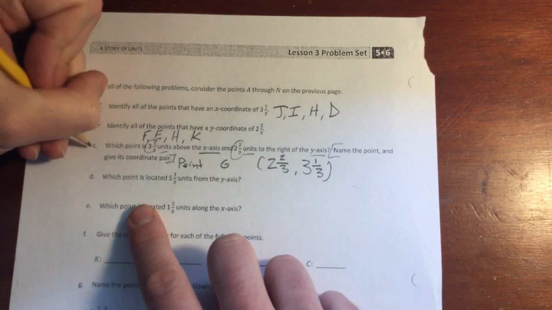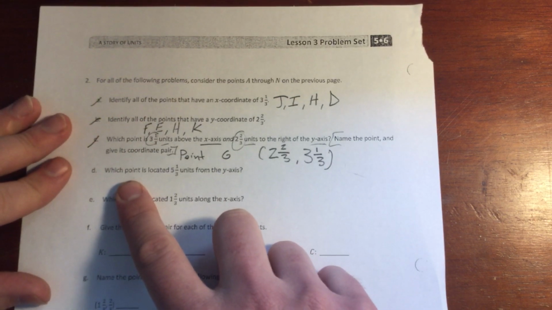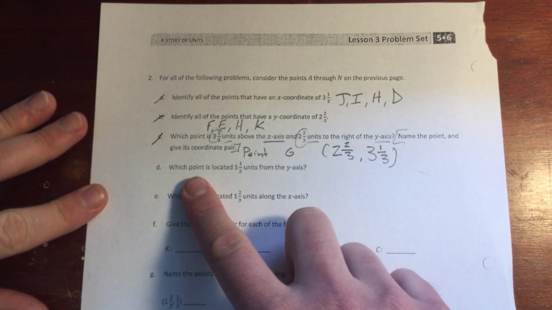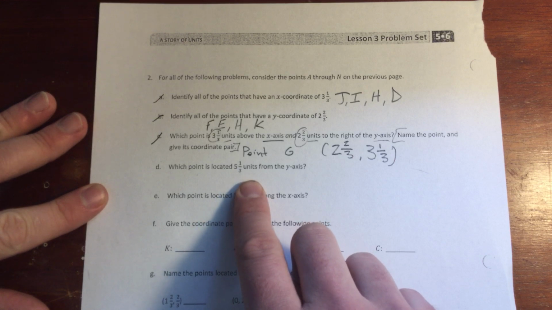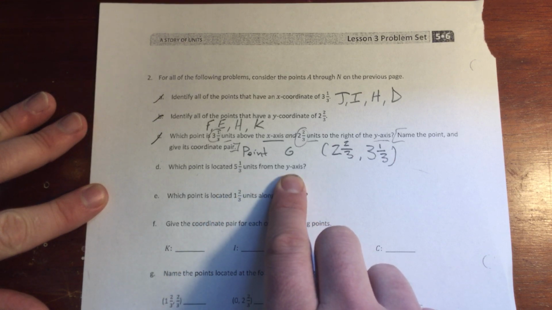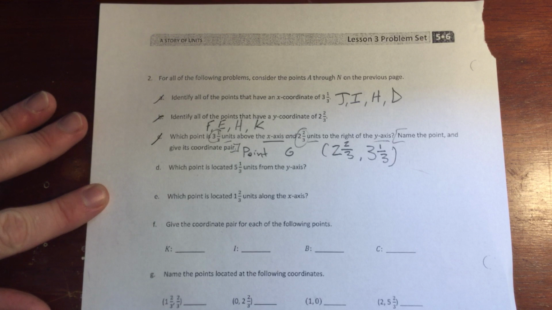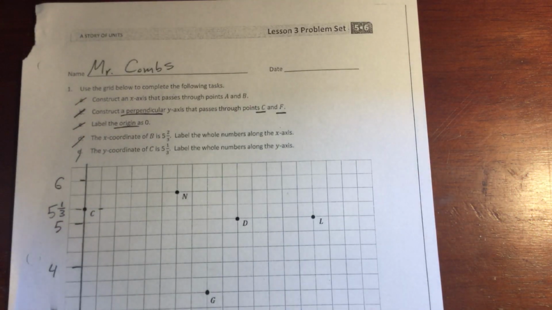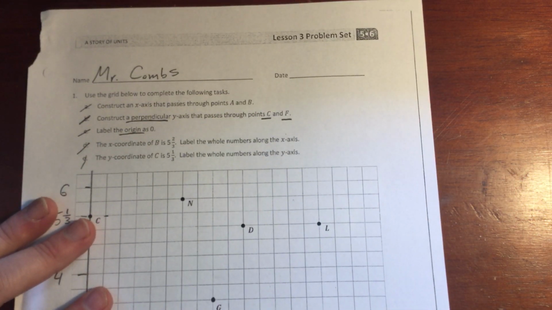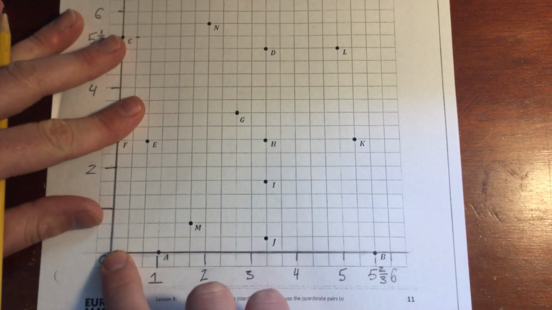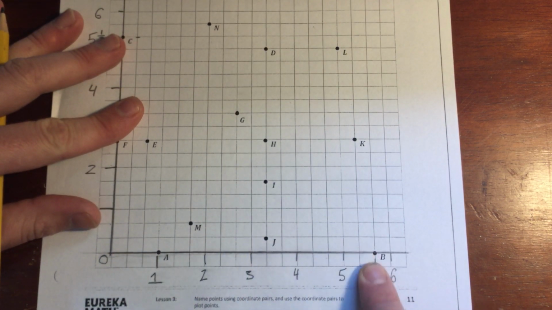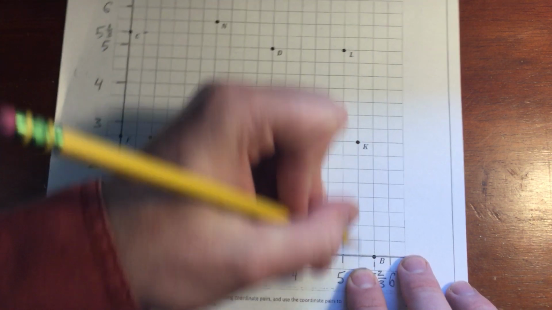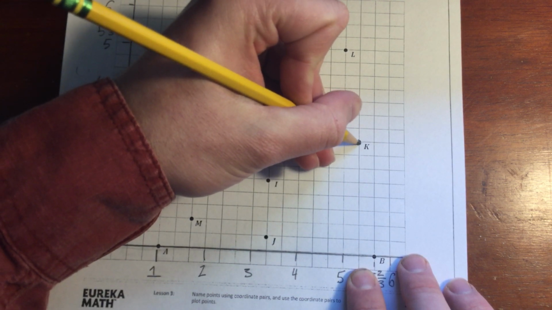Okay, for D, which point is located 5 1/3 units from the y-axis? So that's going away from the y-axis, so we're going to go to the right. I'm going to go down here on my x, all the way over from my y-axis to 5 1/3, and then I'm going to scoot up, and I'm going to see that that's going to be point K.